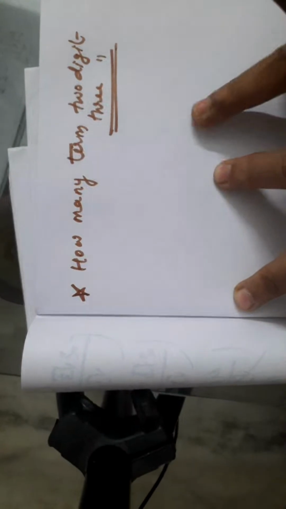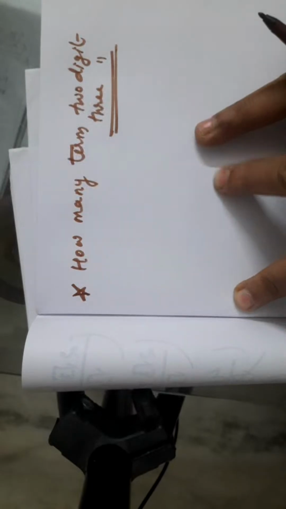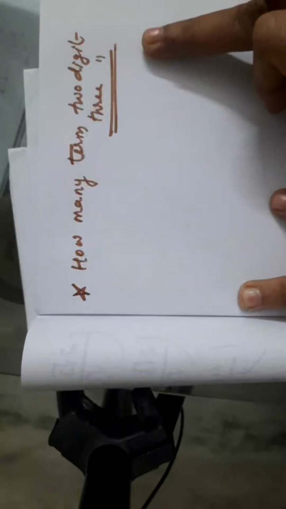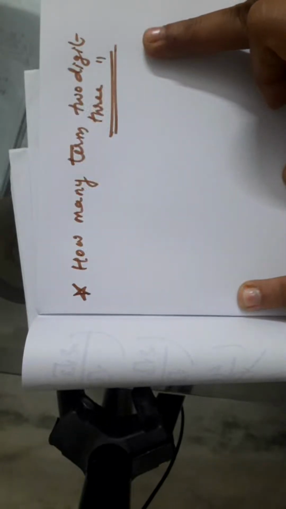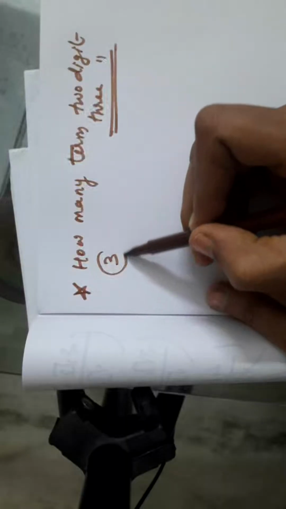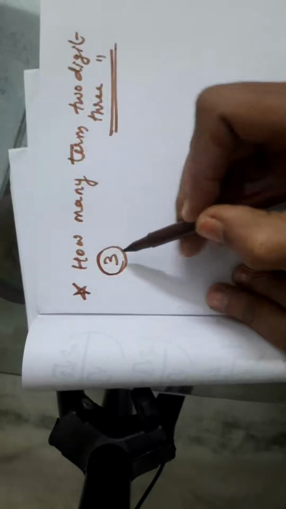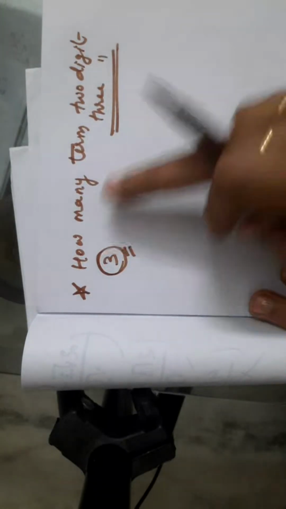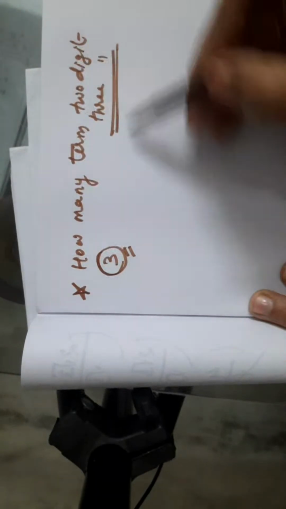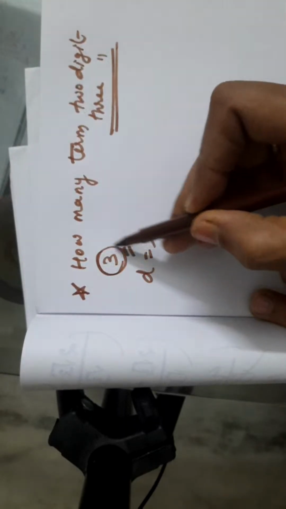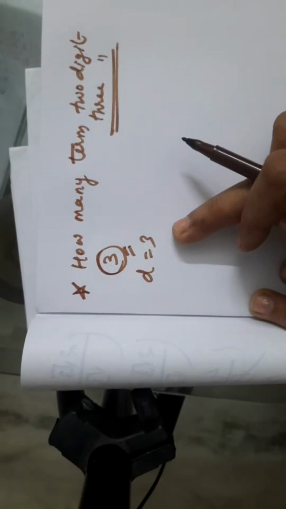how can we find out how many terms of 2-digit or 3-digit there are? Say it is given: how many 2-digit or 3-digit numbers are divisible by 3. Keep in mind that whatever number they say is divisible, we will consider as D. So here it is given, how many 2-digit numbers are divisible by 3, so the common difference is 3. If they give how many numbers are divisible by 4, that we will consider as the common difference.